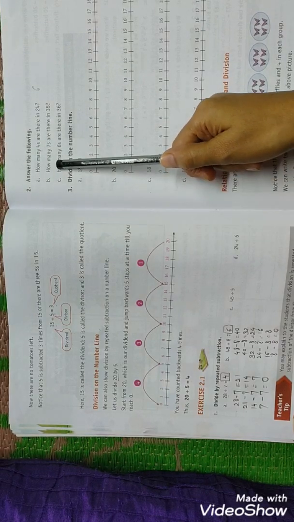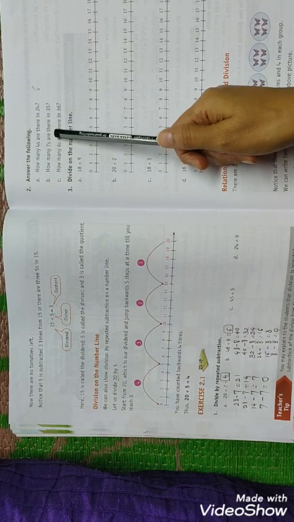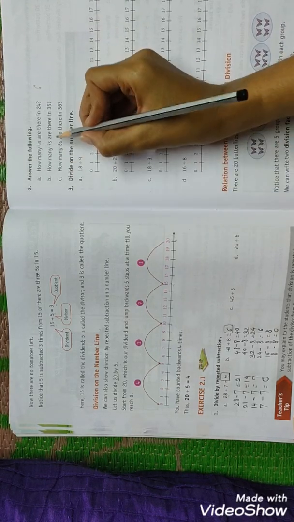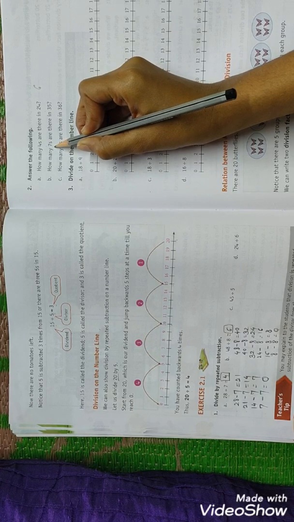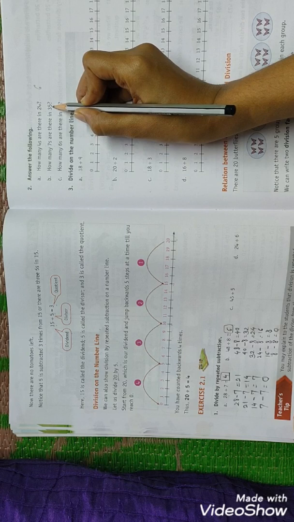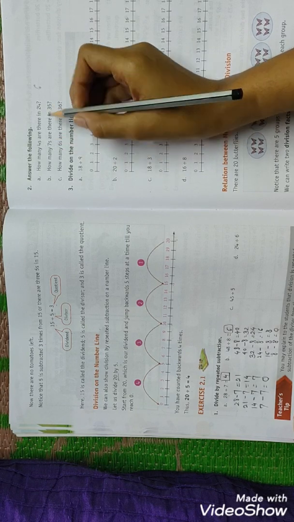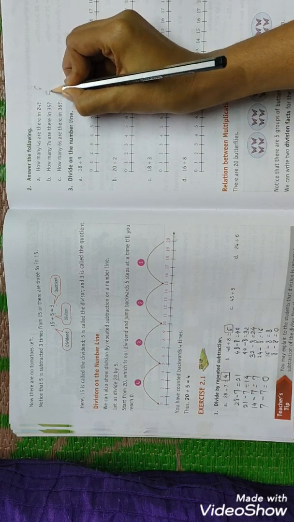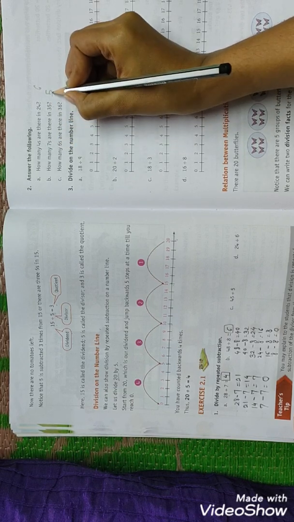Now next, how many 7s are there in 35? So you will count the table of 7 up to 35. So 7, how many are 35? 7 fives are 35, right? So your answer is 5.